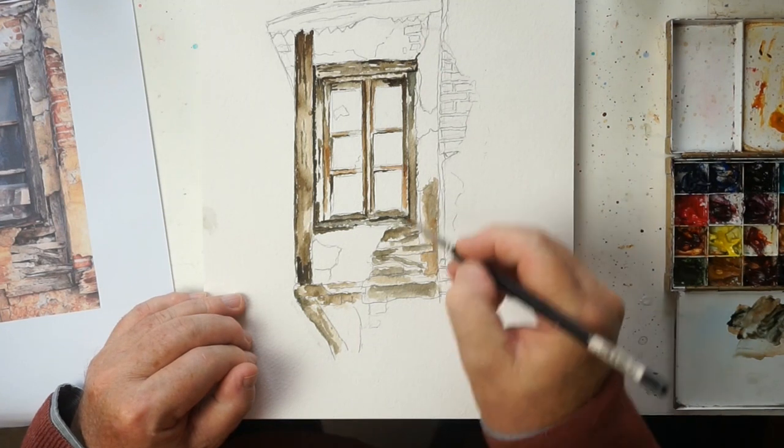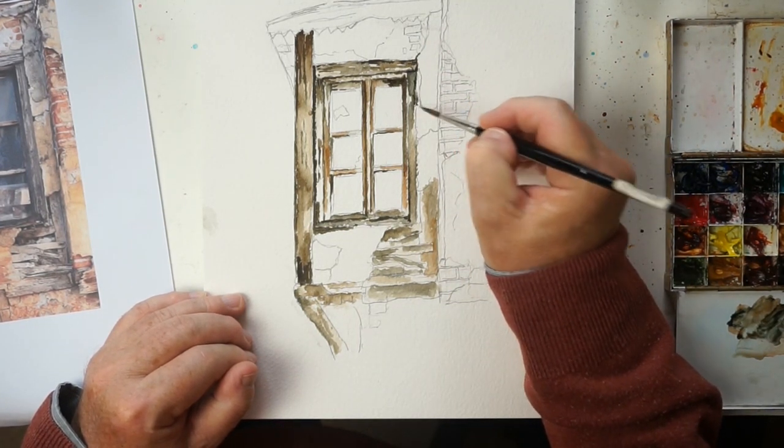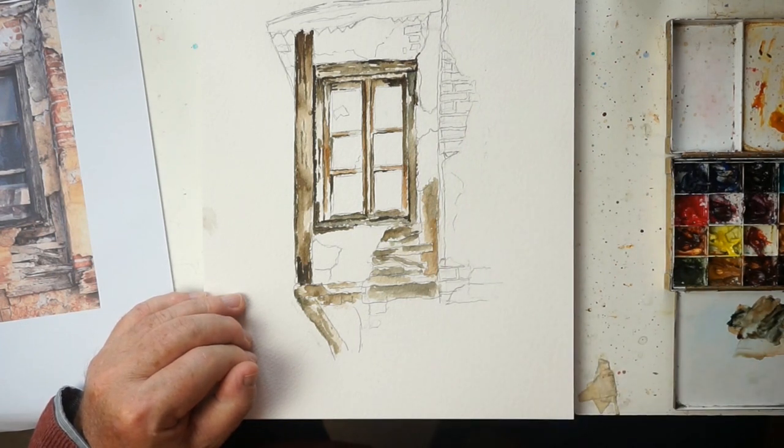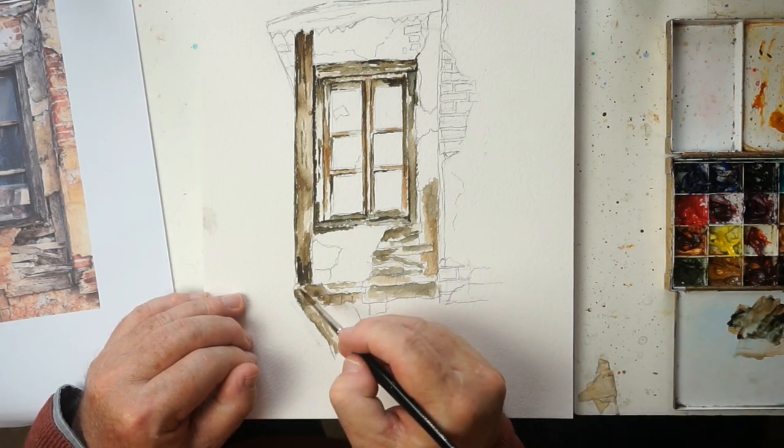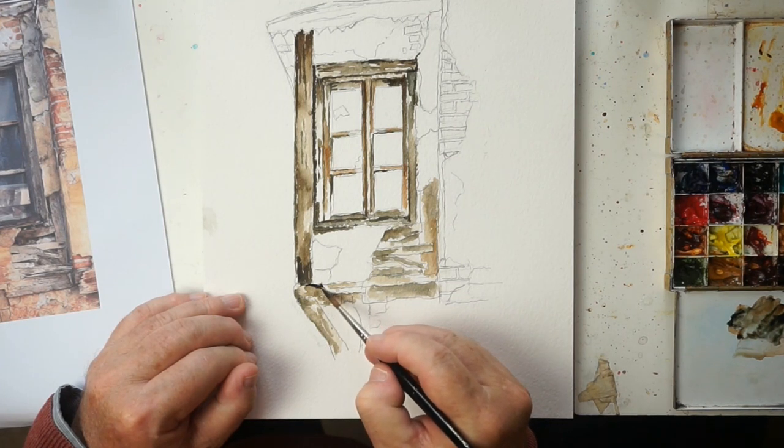So I could go on doing this forever. I'm quite enjoying this. But you can see that what we're beginning to end up with now is a window frame which is becoming more and more three-dimensional, and above all else looking suitably awful and derelict.